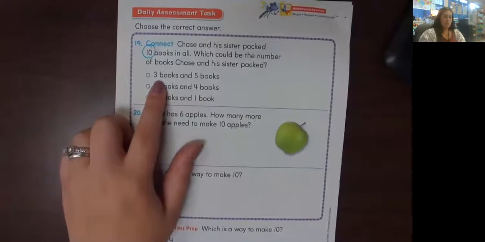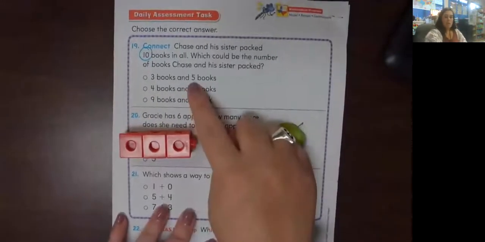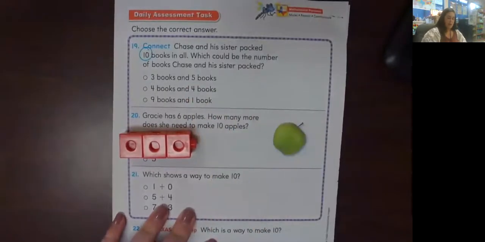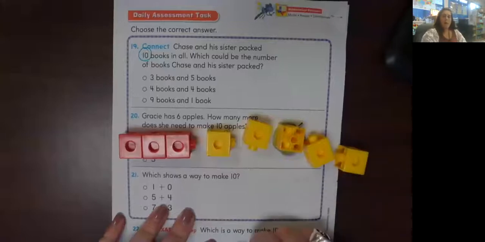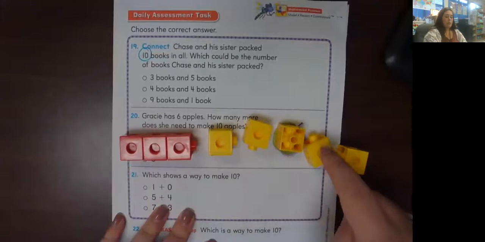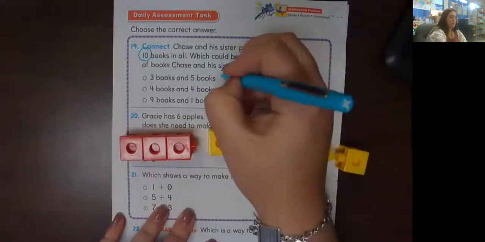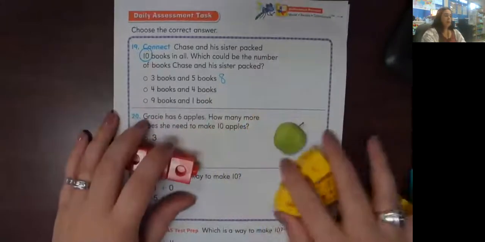So first one says 3 books. So let's do 3 red plus 5 books. So we're going to add 5 in yellow. 1, 2, 3, 4, 5. How many books is that all together? 1, 2, 3, 4, 5, 6, 7, 8. So 3 plus 5 equals 8. That's not what we're looking for. We're looking for 10. So that one's not our answer. So let's look at the next one.